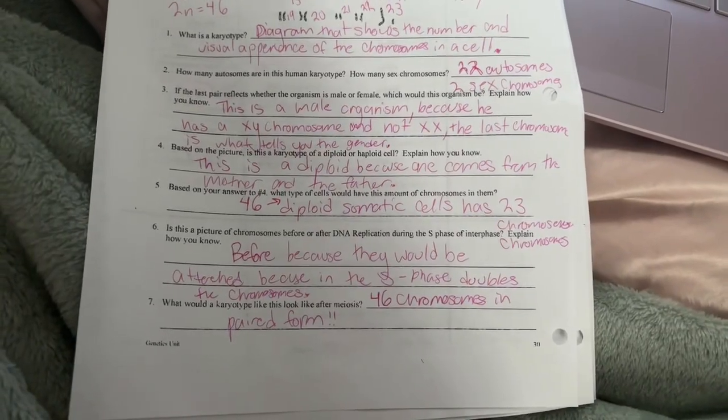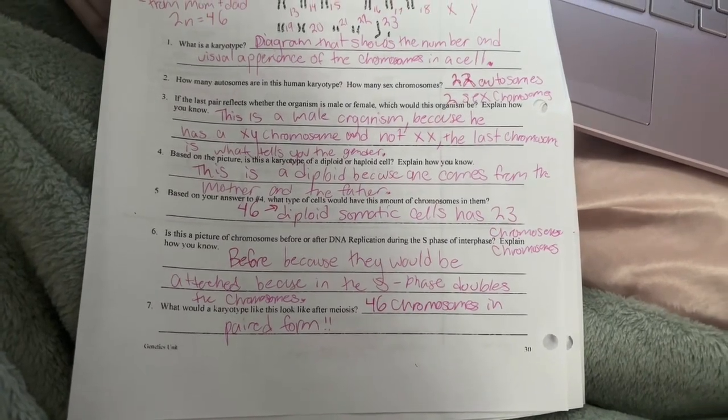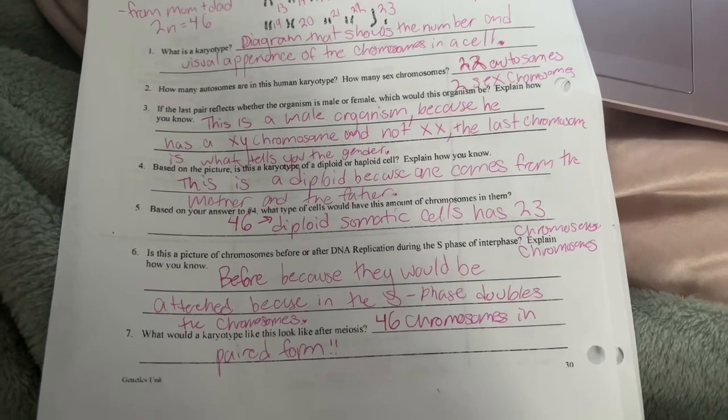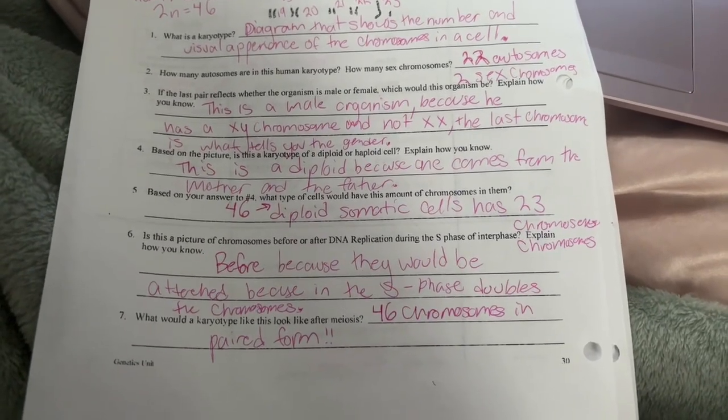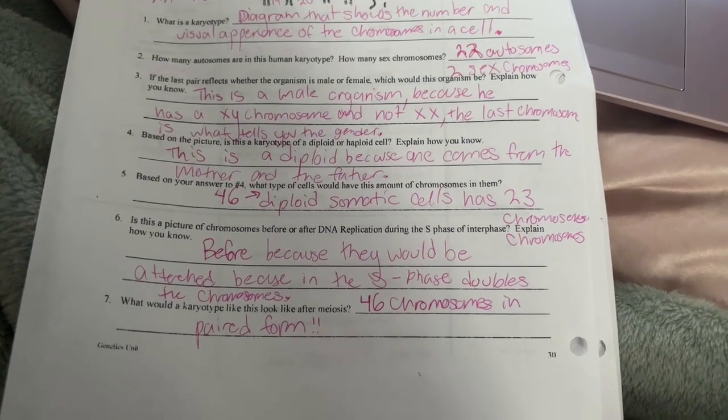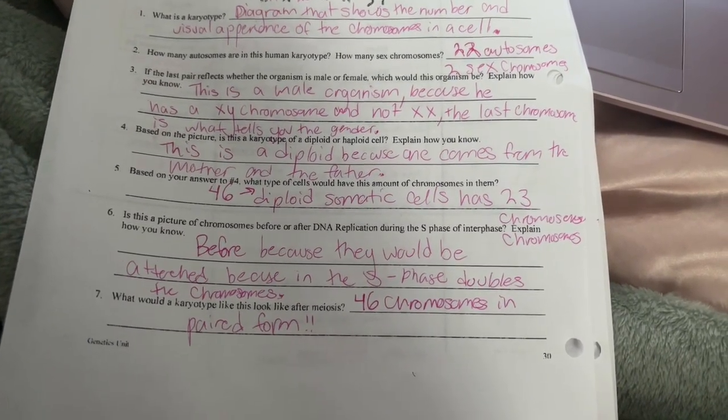Number 6 is before meiosis because if it was after, there would be 23 chromosomes instead of 23 pairs. And number 7 is basically the same thing, 23 chromosomes instead of 23 pairs, and that's just what it would look like. There'd be a lot less, pretty much. So yeah, hope you learned something from this.